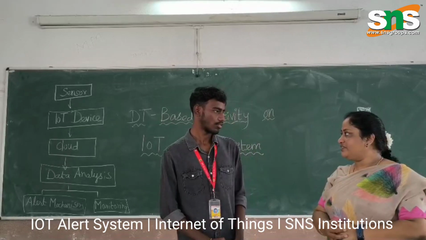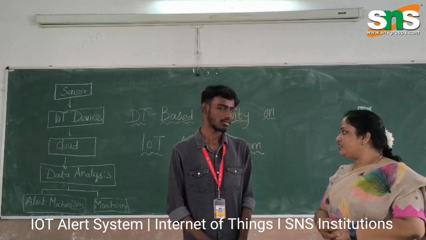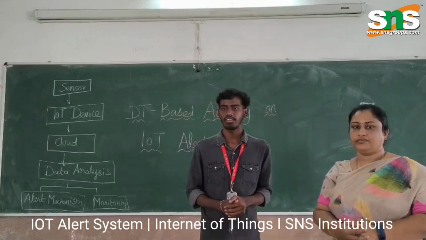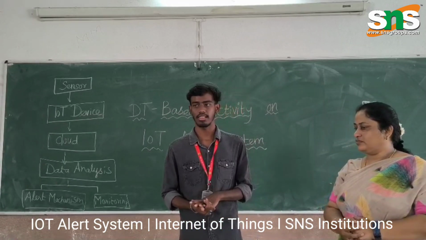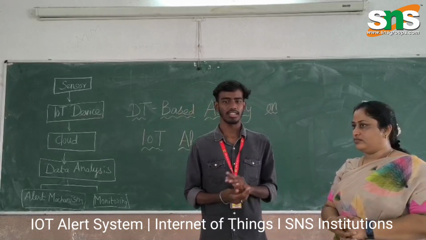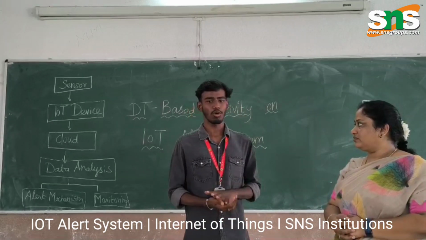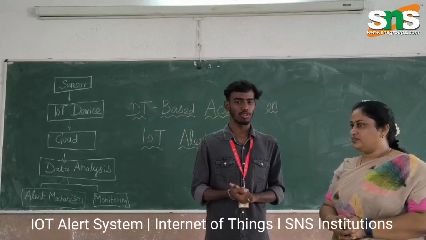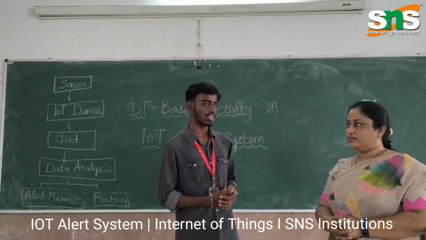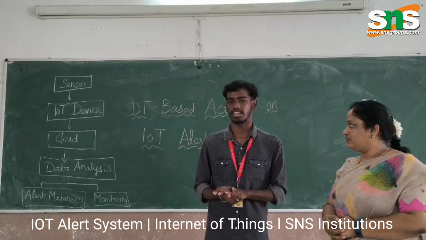So Manishankar, give us a real-time scenario of the IoT alert system. Let me explain with a real-time scenario. Imagine a smart office building with a temperature sensor in the server room to detect overheating. Simultaneously, smoke sensors pick up smoke from a malfunctioning UPS. The system combines the readings to identify a potential hazard.